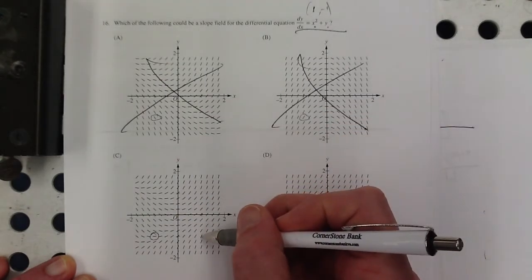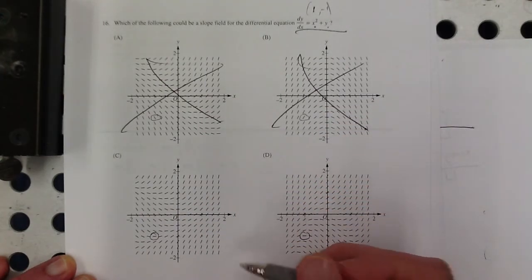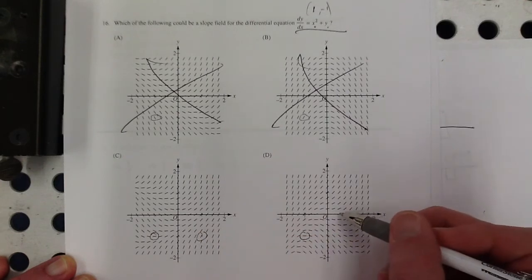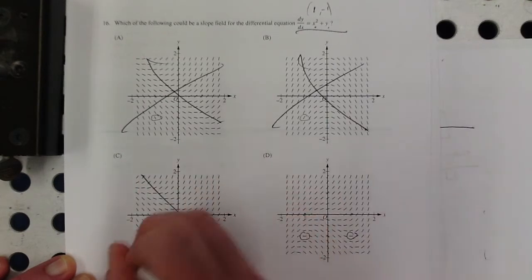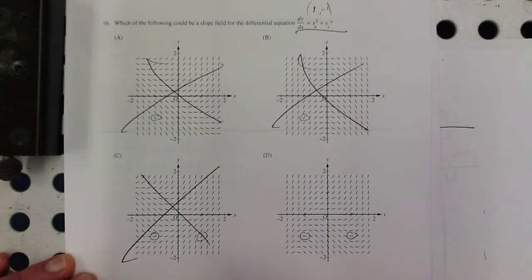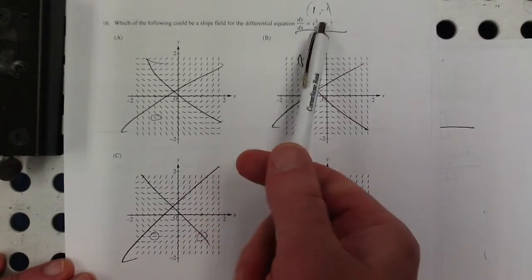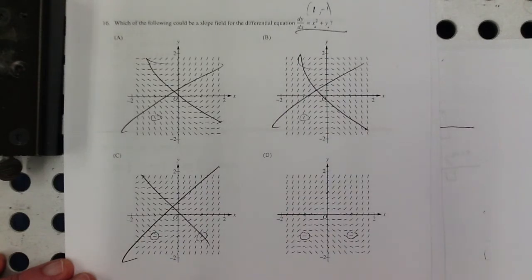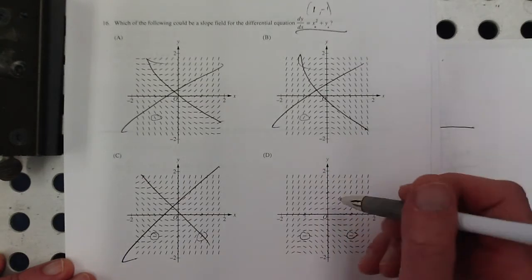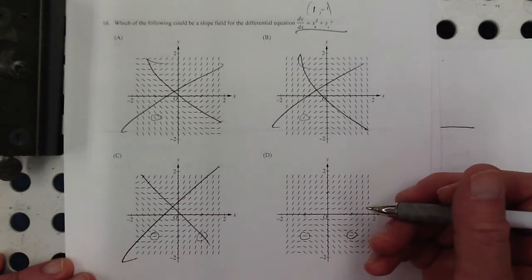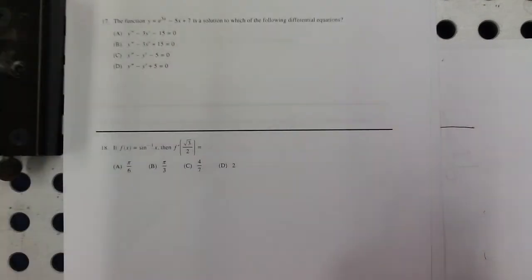1, -1. I would have to have a slope of 0. So that does not look right. At a slope of 1, that looks right. So I just picked a couple points. I got lucky, or maybe I have a lot of experience and I'm pretty good at picking the ones that I should check, but those were easy to check here and easy to spot here. So there you go. There's other ways of telling, but that will work. So 16 is D.